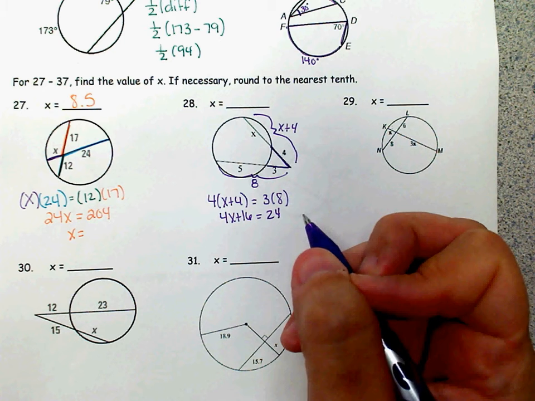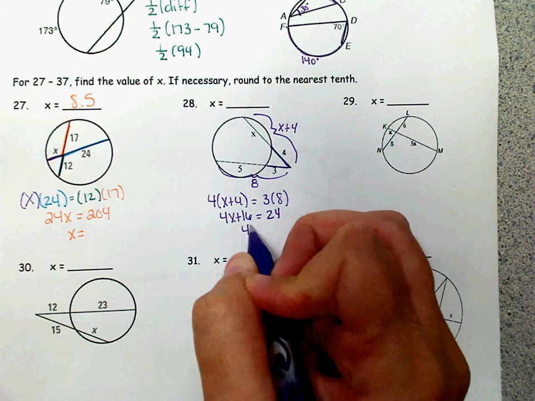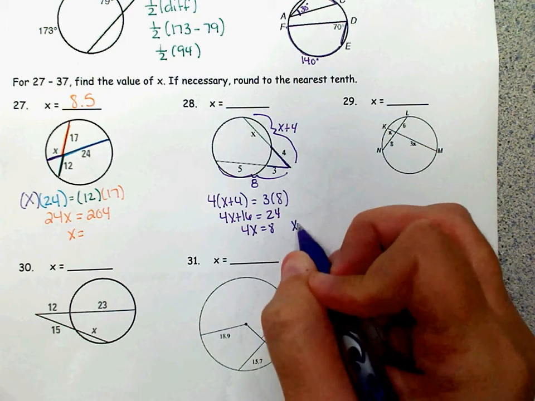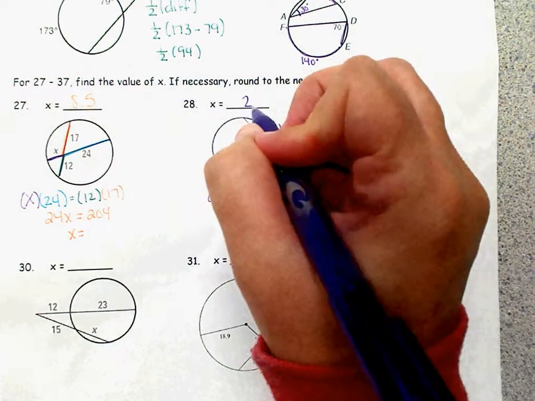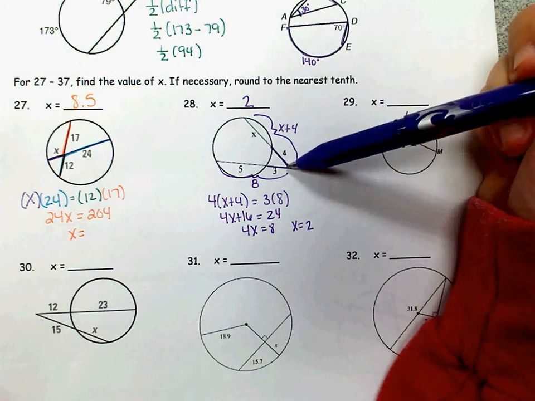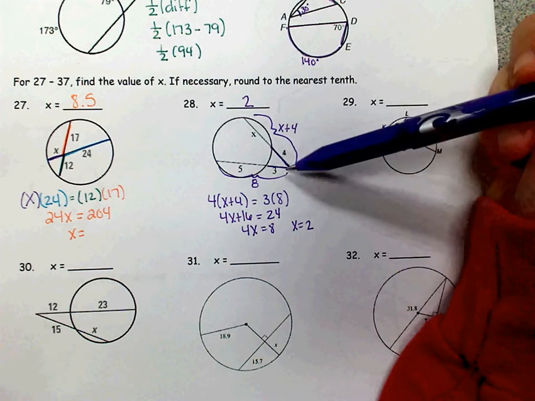And then 24 minus 16 is 8. And divide by 4, so x equals 2. And you can plug it back in, and 4 times 6 equals 3 times 8. 4 times 6 is 24, 3 times 8 is 24.